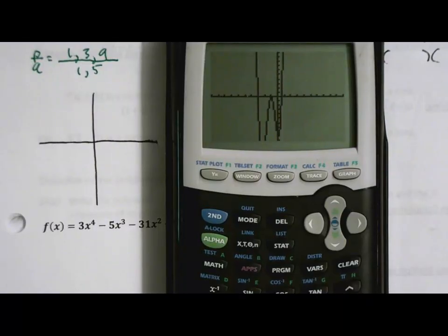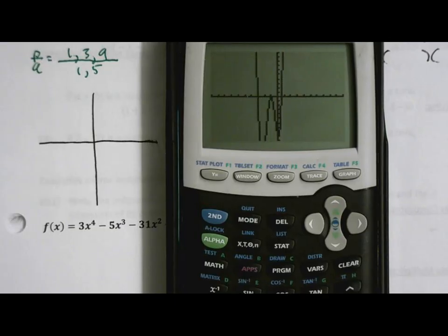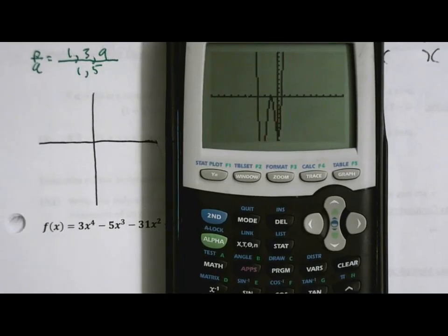Okay, it appears on my graph anyways that I might have a 0 at -3. Are you seeing that on yours as well? Do we have a quick and easy way we could check and see if for sure there's a 0 at -3? We could look in the table, or there's another way we could do it.